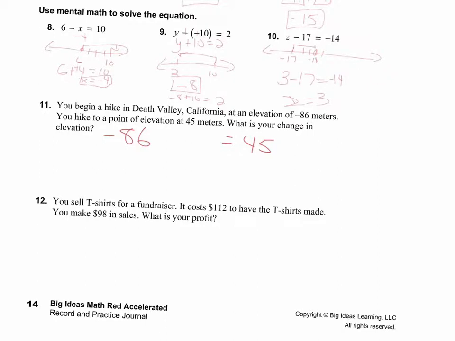So this plus whatever you hiked has to equal 45, okay? So if we think about this, I have to go from negative 86 to 0, right? And then I have to go from 0 to 45, okay?